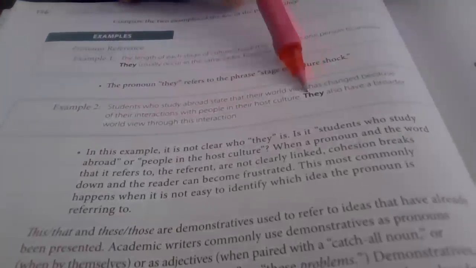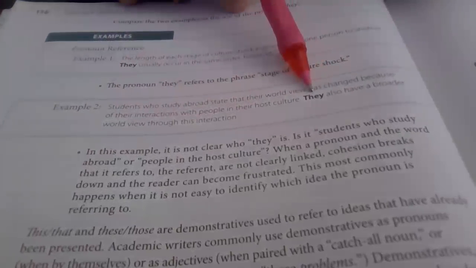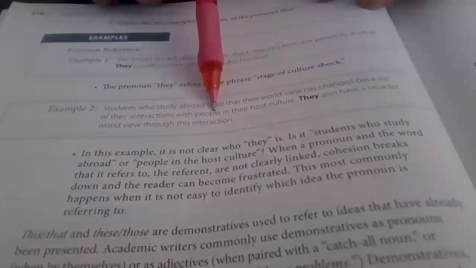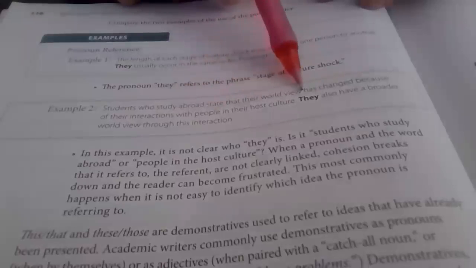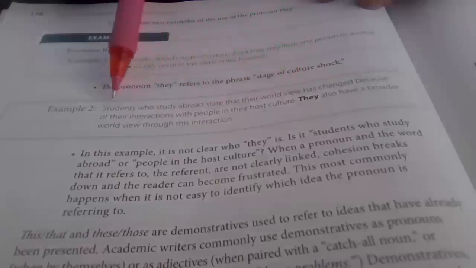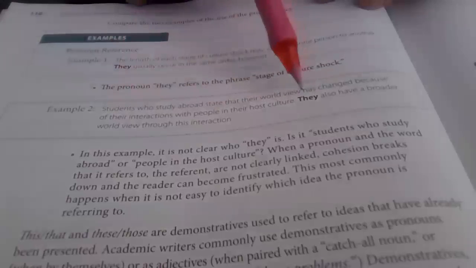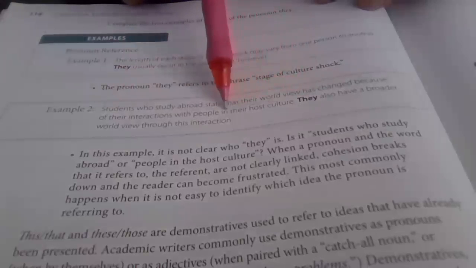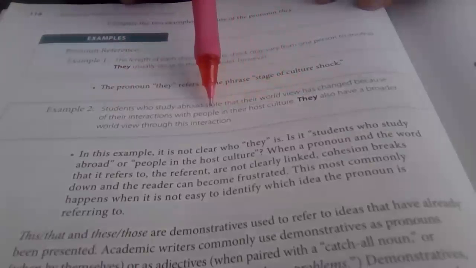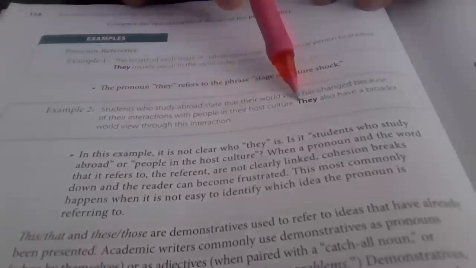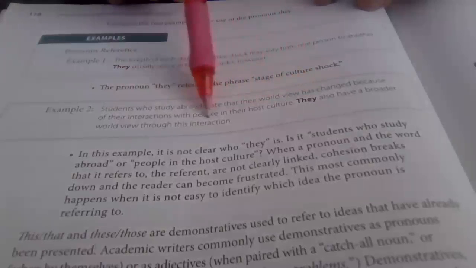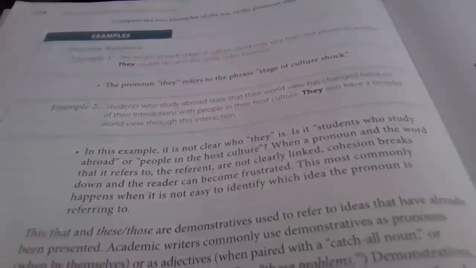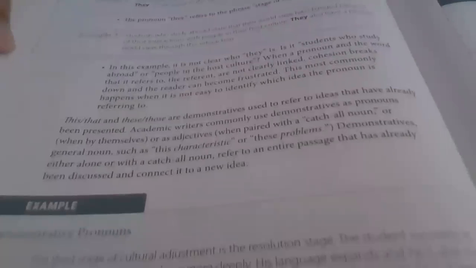Right, so right now the they, if you think about grammar, is what we call an unclear pronoun, because you have people in their host culture, but the they seems like it's actually talking about students who study abroad. But remember, for grammar, a pronoun usually refers to the closest noun before, right? So this seems like it's referring to people in their host culture, and there's our problem. So be careful with your pronouns.